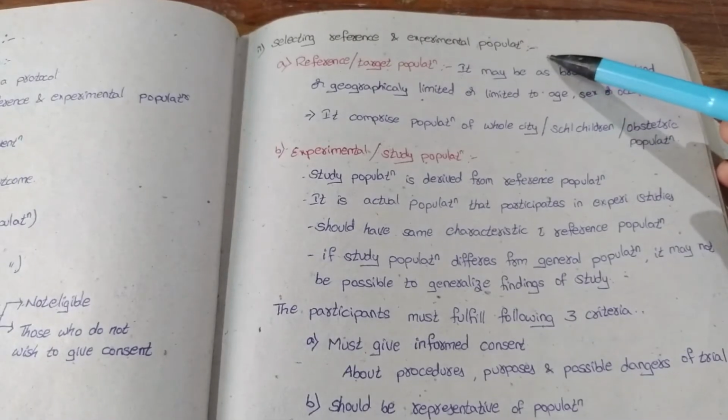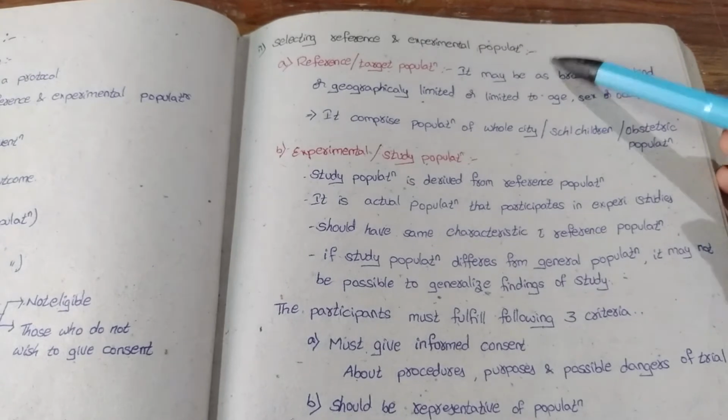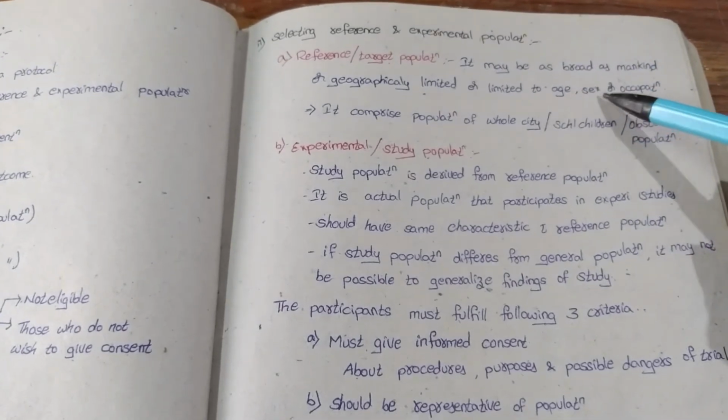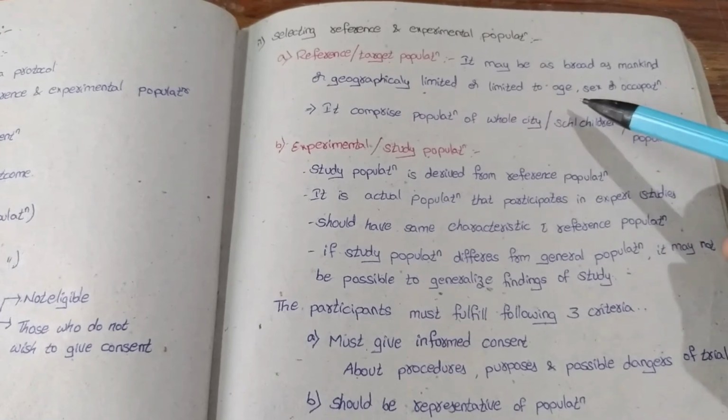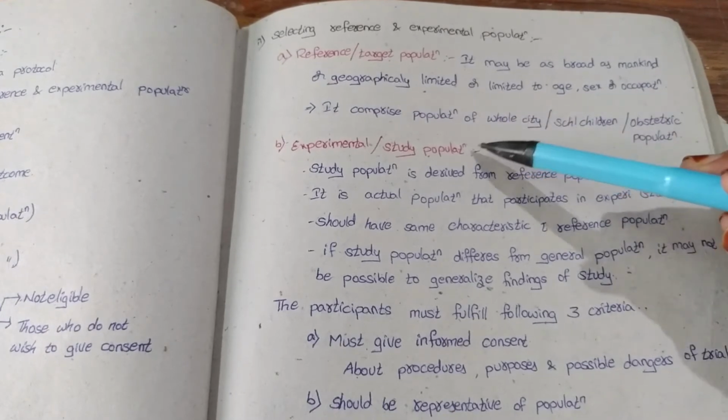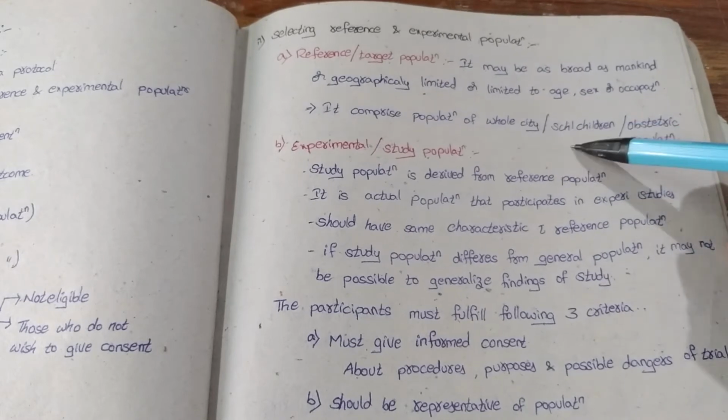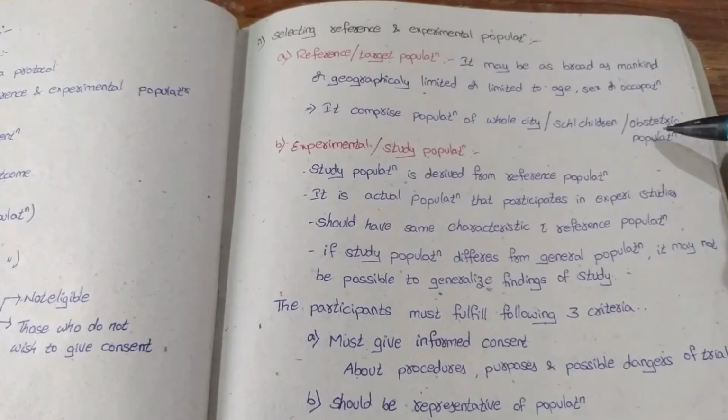Next step is selecting reference and experimental population. Reference population, it can be as broad as mankind or geographically limited or limited to age, sex or occupation. It comprises population of whole cities or school children or obstetric population.